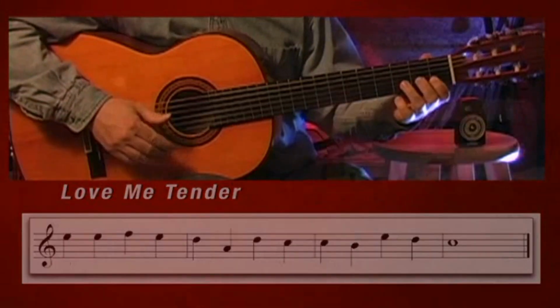2, 3, 4. All the practice you can get is really going to start paying off as we're coming toward the end of learning these notes on the 3rd and the 4th string. So get ready, and we will see you next time.